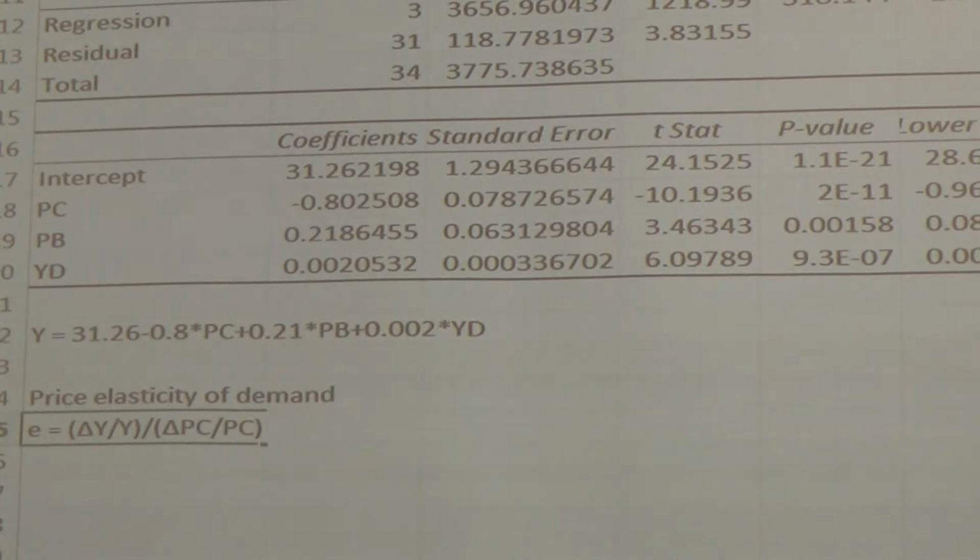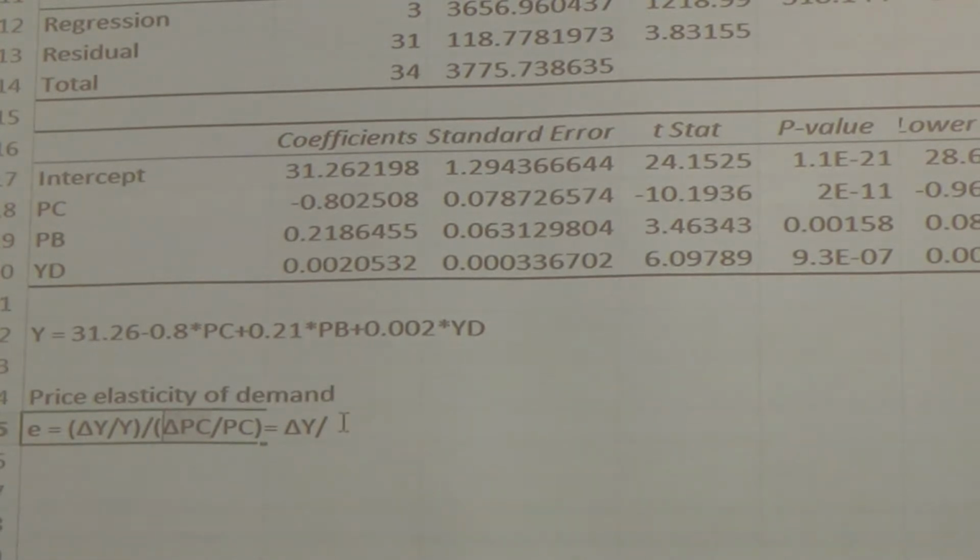Okay, and this is equal to the slope of the inverse demand. So that's the slope, multiplied by PC over the quantity. Okay, so that's the equation.